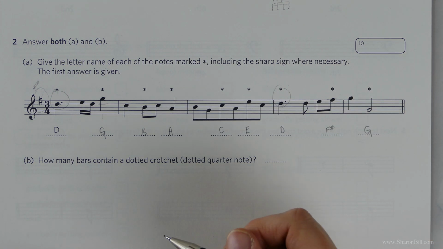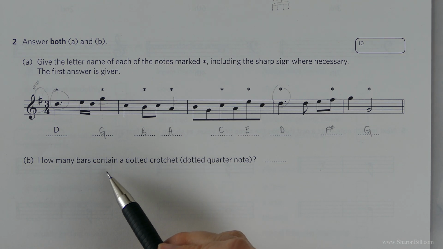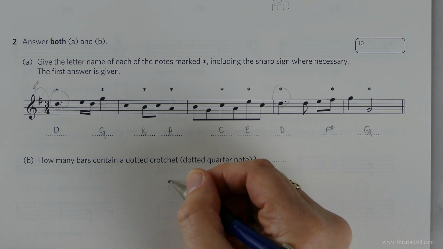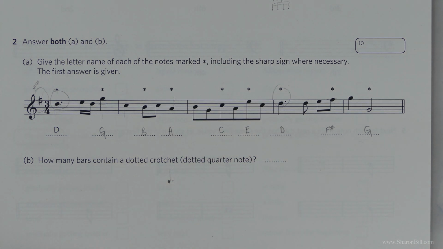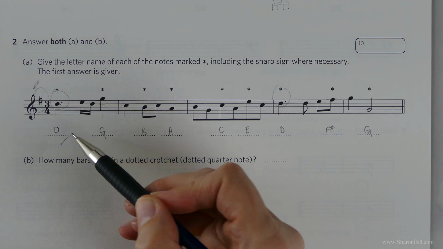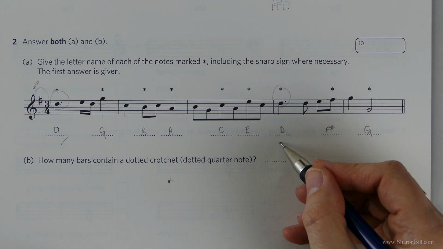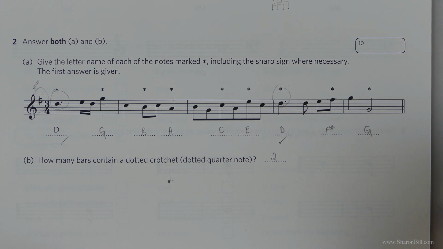There we go. So this next part of the question is just a little bit of observation. How many bars contain a dotted crotchet, or you may call it a dotted quarter note? So we are looking for a crotchet that has a dot, a dotted quarter note. So let's see how many bars contain that. So there's 1 in this bar, so that bar does. Nope, nope, yes, nope. So 2 bars contain a dotted crotchet. So just a little bit of observation there. And that's that question completed.